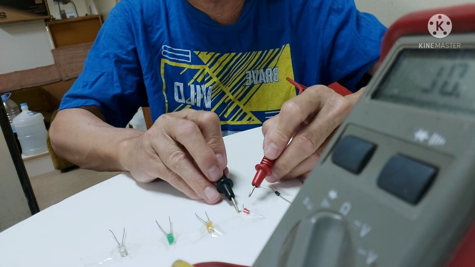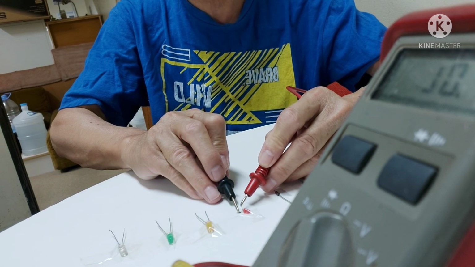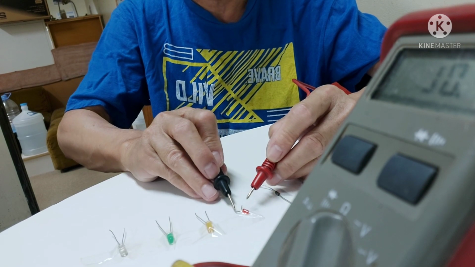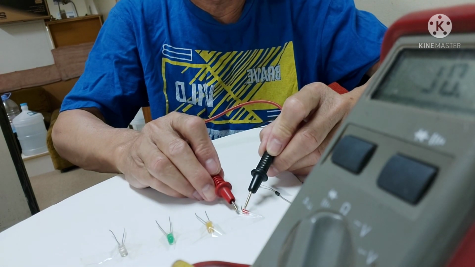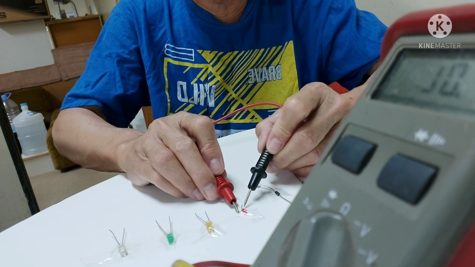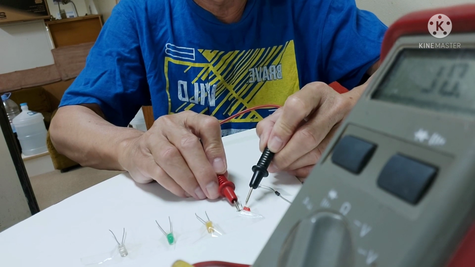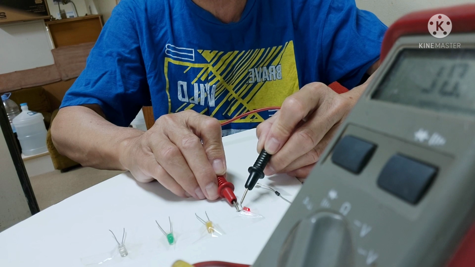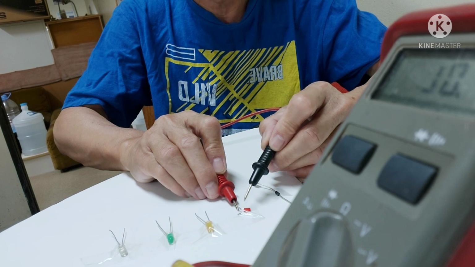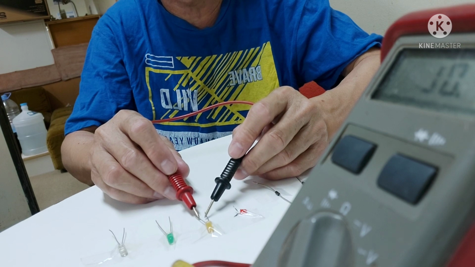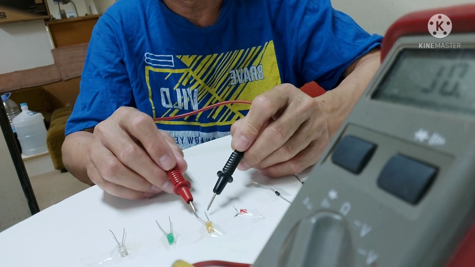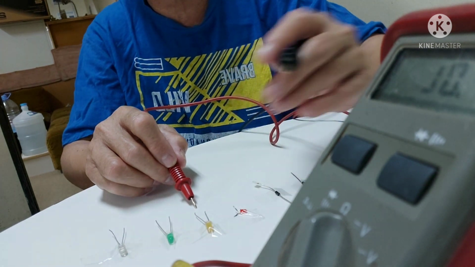We put this in reverse, and this one is not lighting. There is no light in the LED. But if we put it in the good position, with the positive side of the tester, there is light. As you can see, this is only 3 volts, but this one is 9 volts. Only the forward bias can be read by the tester.